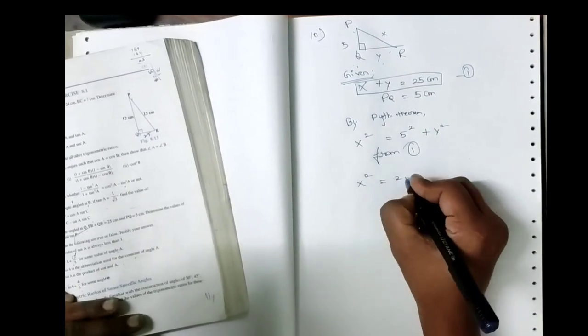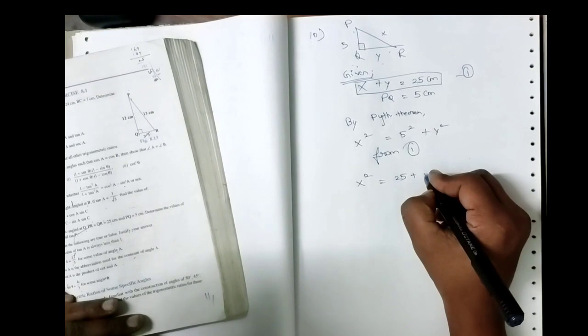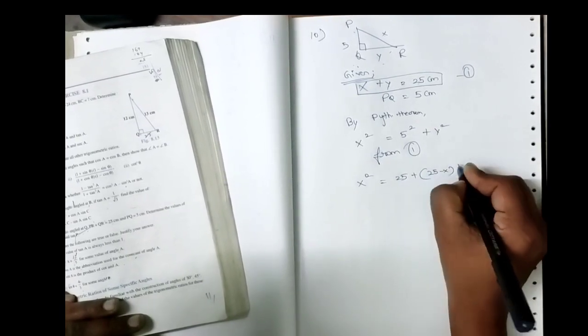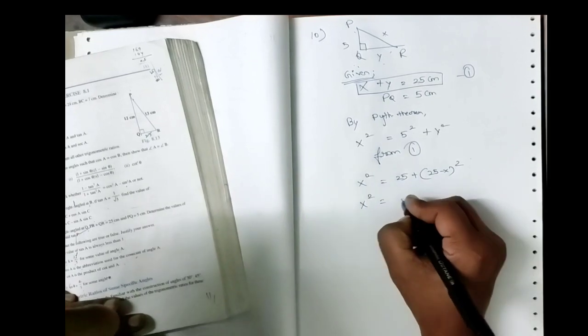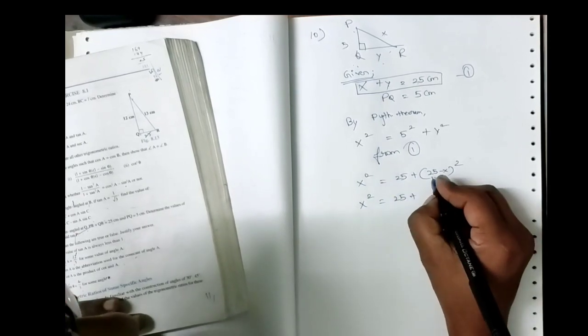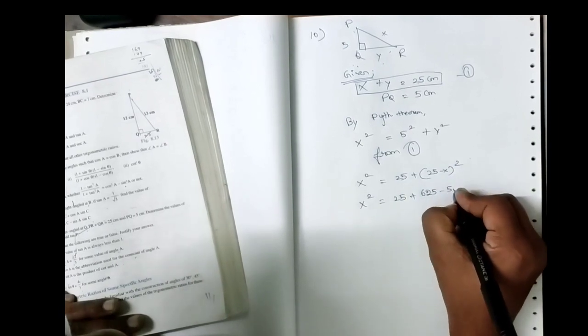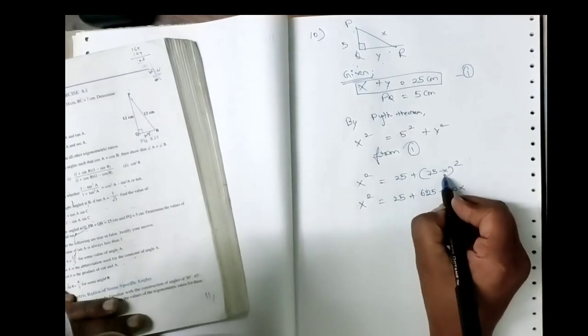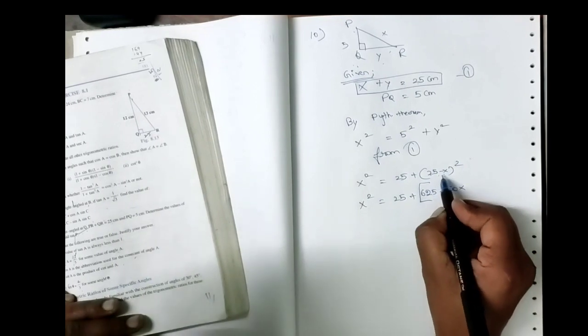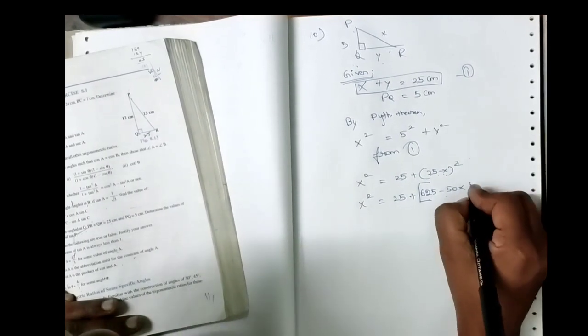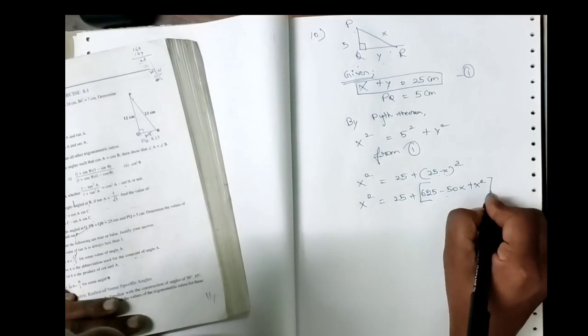So from 1, x square is equal to 25 plus y, which can be taken as 25 minus x square. So x square is equal to 25 plus 25 into 25, which will be 625, minus 50x, 2 into 25 into x. Solving an equation, a minus b, the whole square will be a square minus 2ab plus b square.